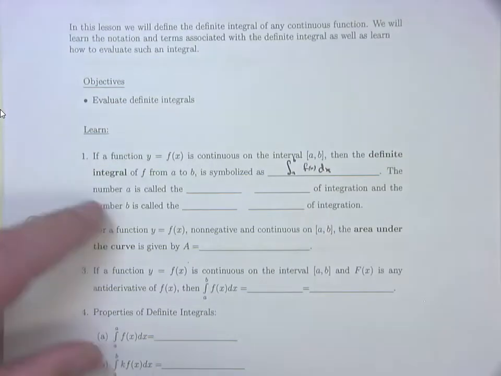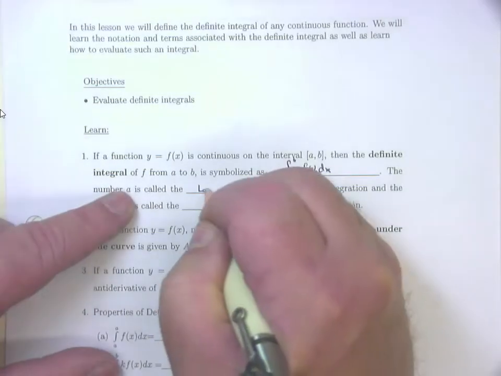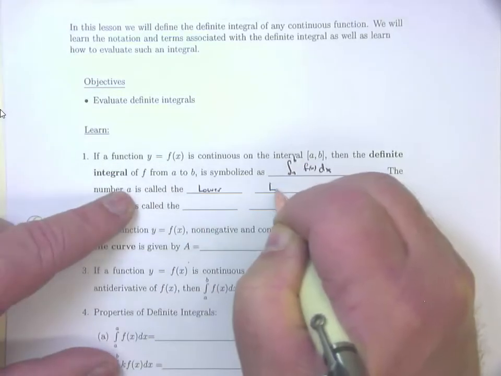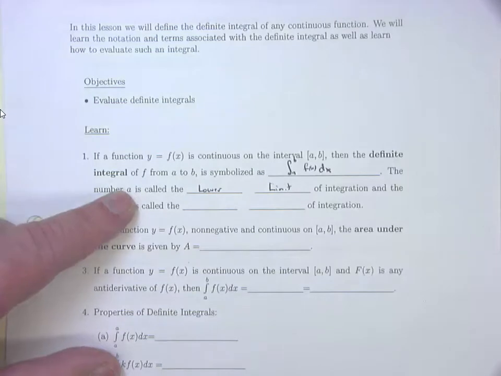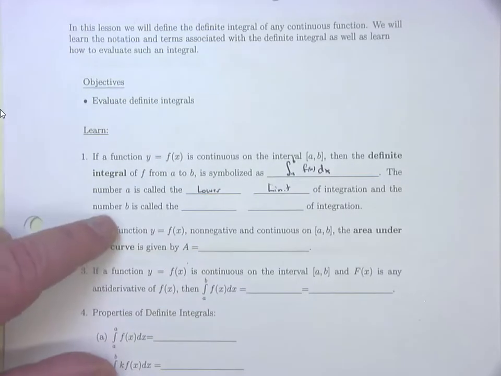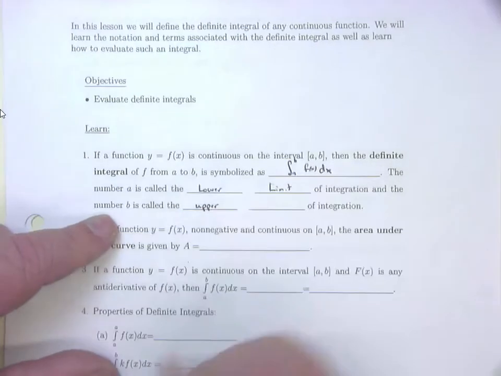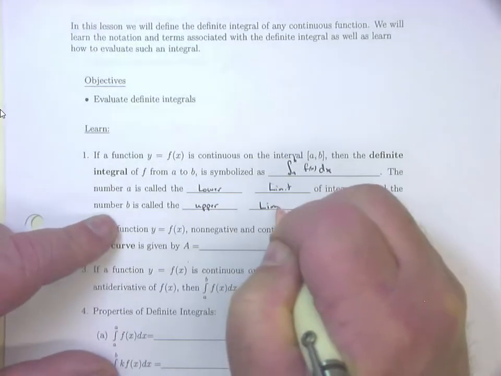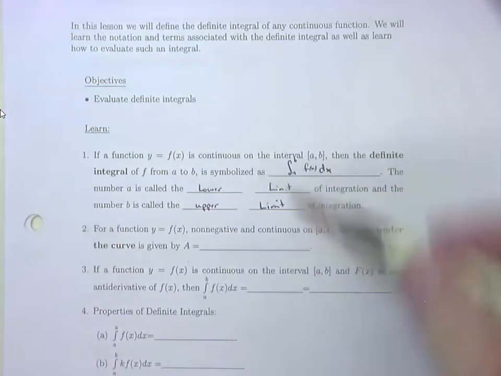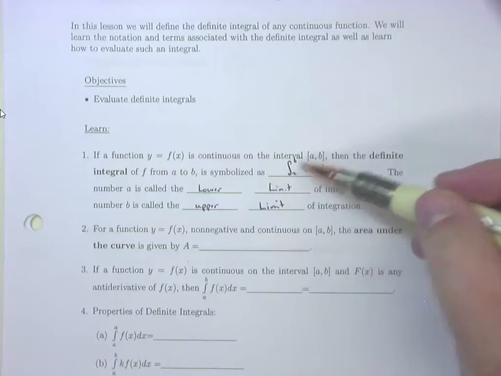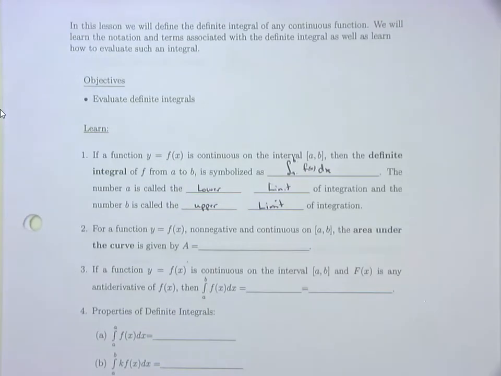The number a is called the lower limit of integration, and the number b is called the, we're not real hard on math people here, upper limit of integration. Okay, this is my integrand. The lower limit is a, the upper limit is b.